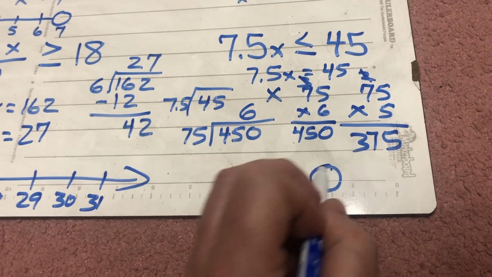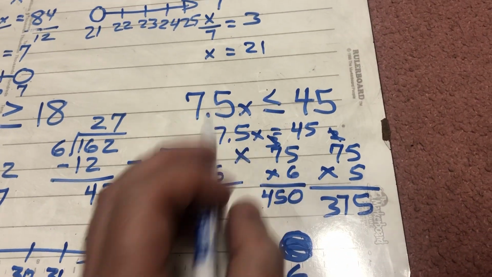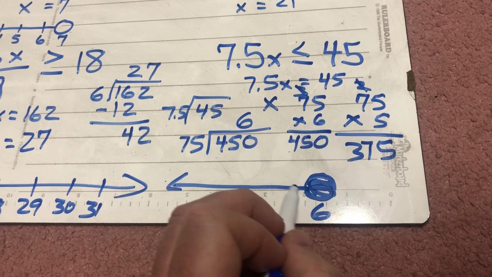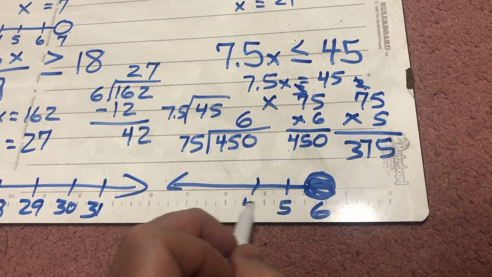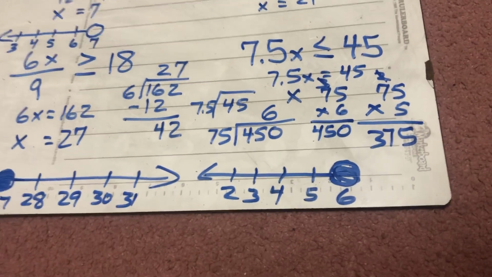which means it's going to be a shaded circle. It starts at 6, and since it's less than, it's going to be moving to the left: 5, 4, 3, 2, and the arrow, and so forth.